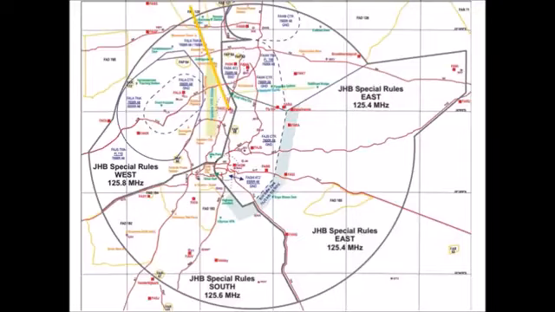There are defined frequencies which are also noticeable as you go around. I'll circle one of them, for example, Johannesburg Special Rules West 125.8. And these frequencies are associated with procedures that the pilot would need to comply with when operating within that parameter of airspace.